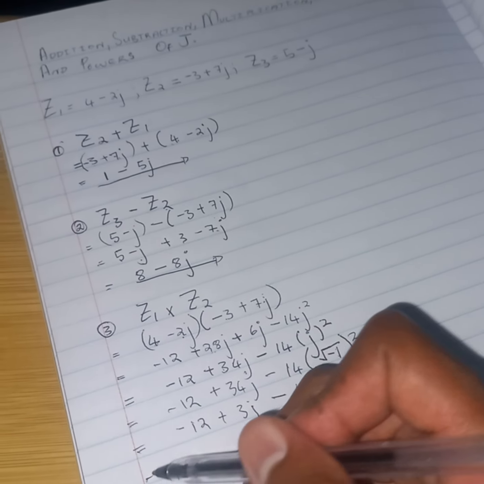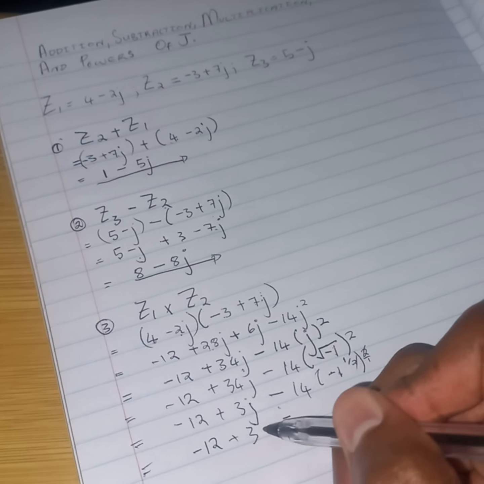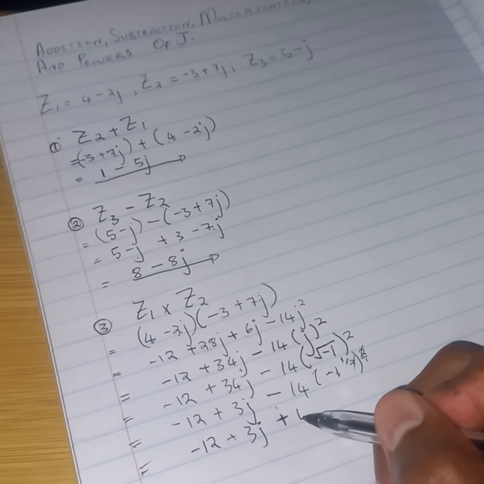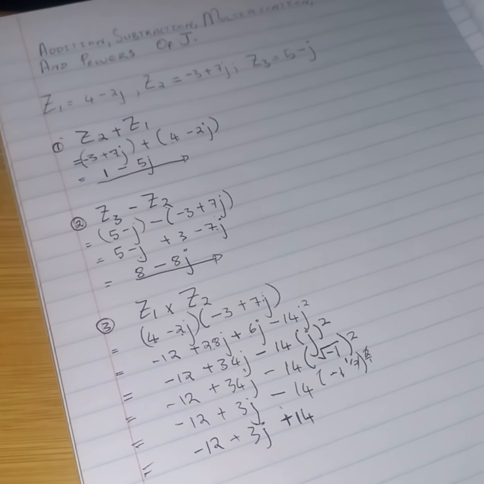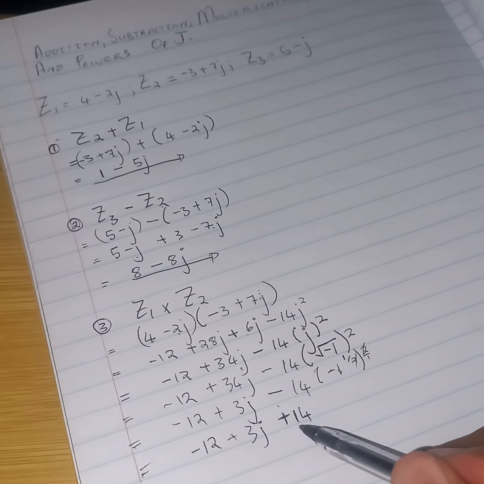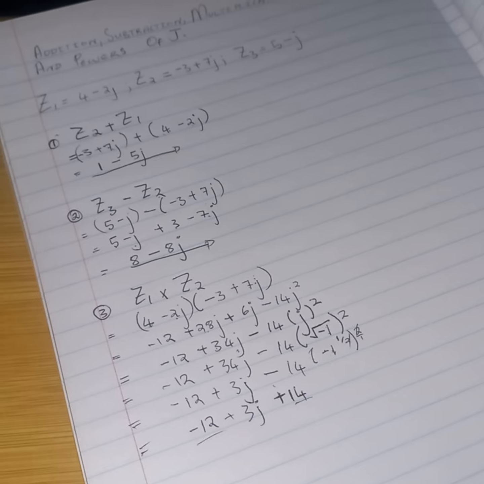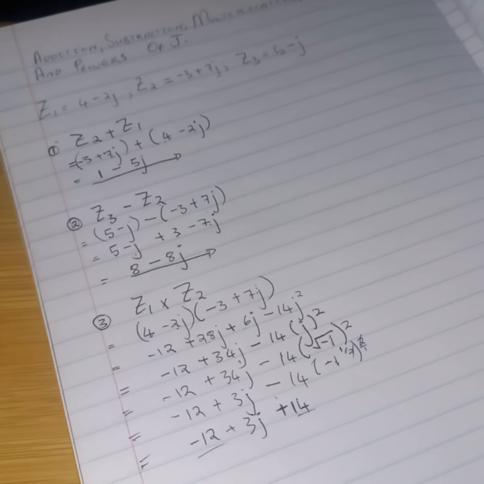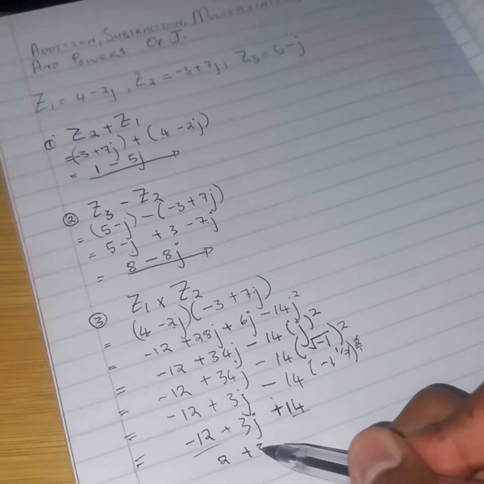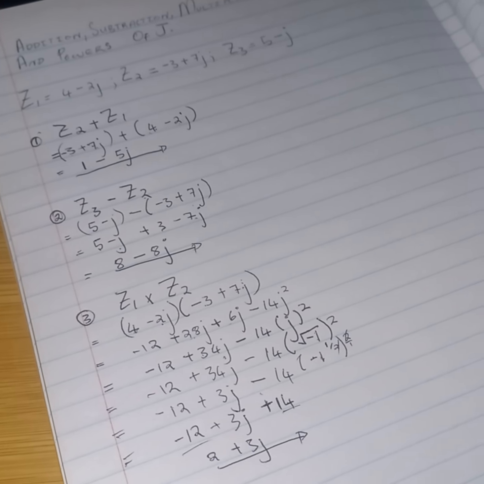So we have minus 12 plus 34j plus 14. Negative 12 and 14 are the two like terms, so it's 14 minus 12, and you're going to be left with 2. So it's going to be 2 plus 34j. This is the final answer.